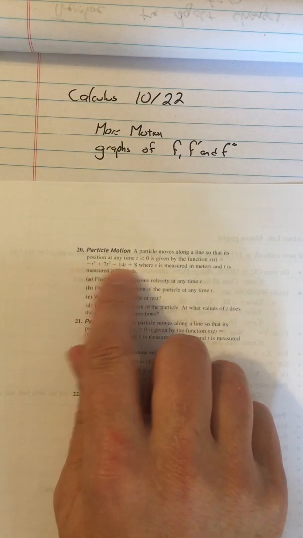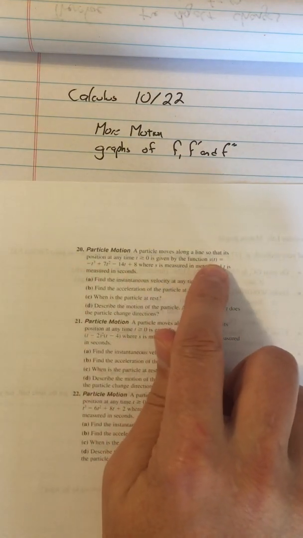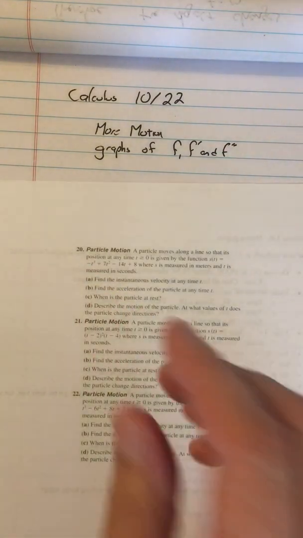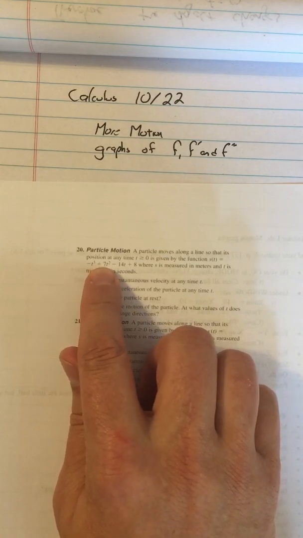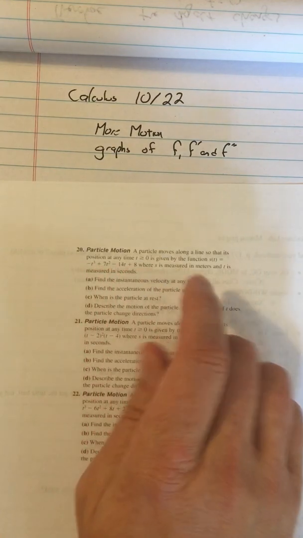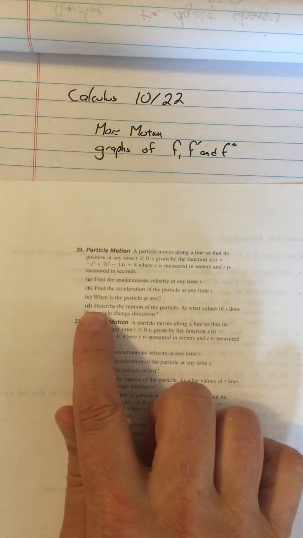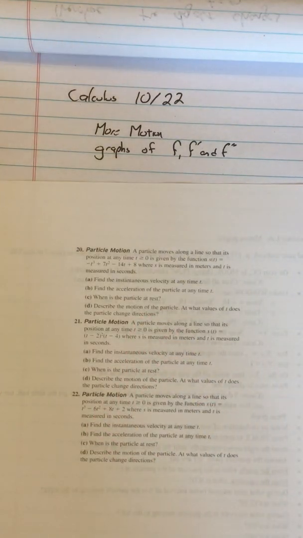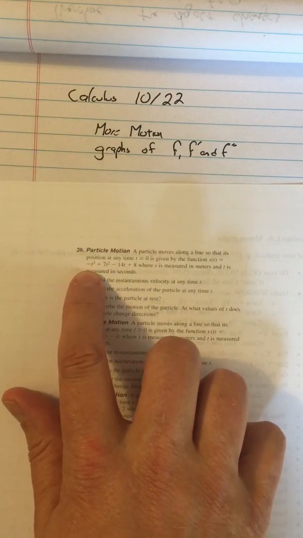But it gives you a similar function to what I just showed you. It uses s of t again, which they like to do, I guess that way it doesn't matter whether it's x or y. Negative t cubed plus 7t squared minus 14t plus 8. So we have all these questions, but part D says describe the motion. We've been sort of avoiding that. What does it look like when an object moves according to this? I mean, you know what this graph would look like.